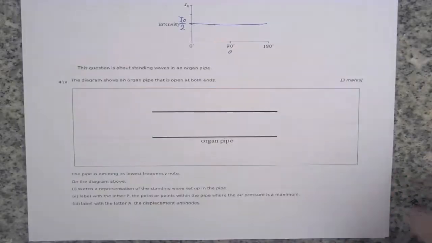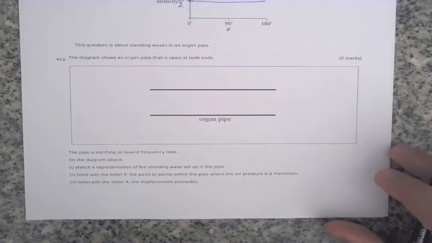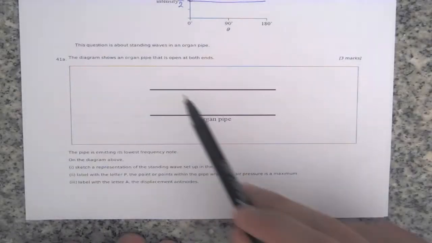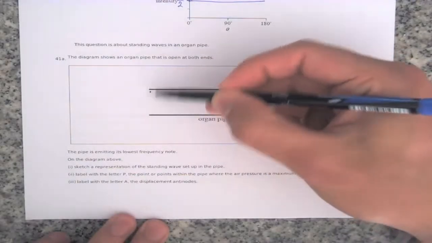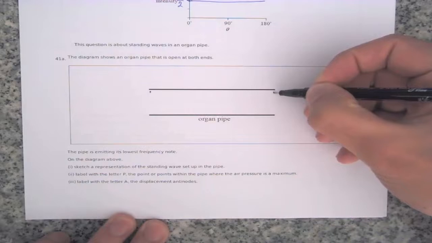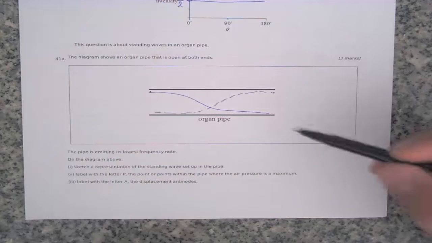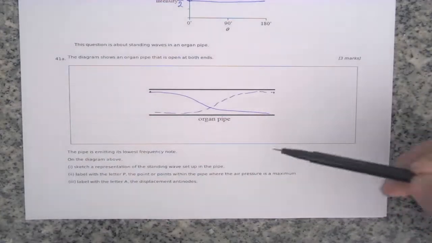Now 41a. The diagram shows an organ pipe that is open at both ends. The pipe is emitting its lowest frequency note. On the diagram above, sketch a representation of the standing wave set up in the pipe. So we have the lowest frequency note, so we are in the first harmonic. So we have to create here the first harmonic. We have two open ends, so that means that these points here will oscillate all the way up and down, and here as well. So how is it going to look? Of course, something like that. And this is the first harmonic of a standing wave in a pipe that is open at both ends.